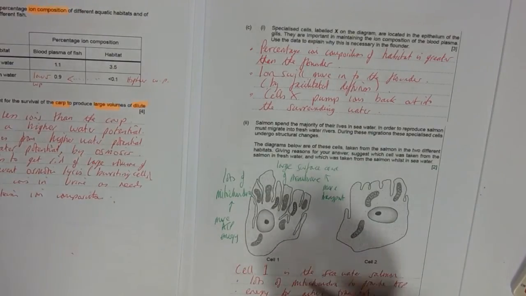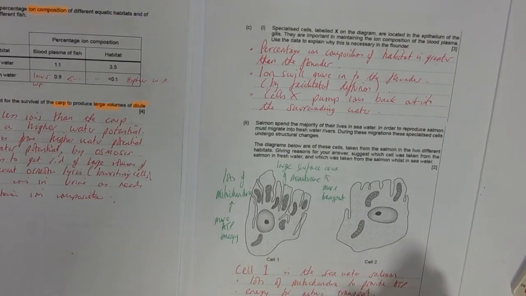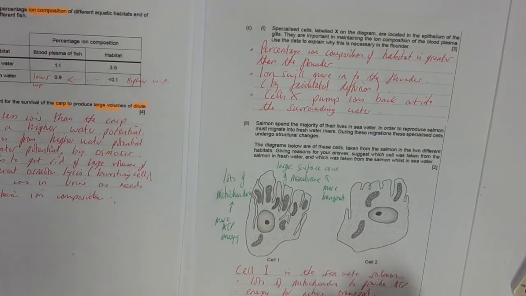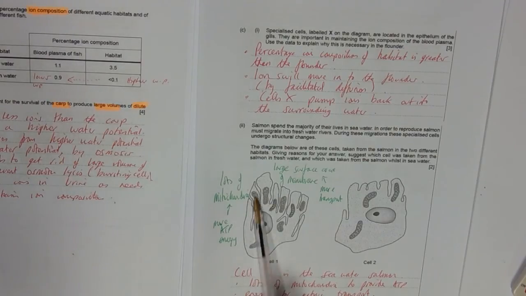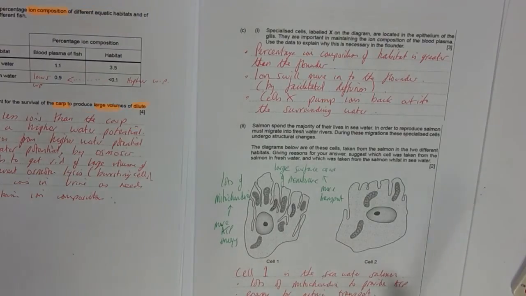They're highly folded, so lots of surface area for transport. I'd have been tempted, even if I didn't understand this question, you might have been able to scrounge a mark by going, well, lots of mitochondria for active transport. That is nearly always the case. If you see lots of mitochondria, they're doing something like that.